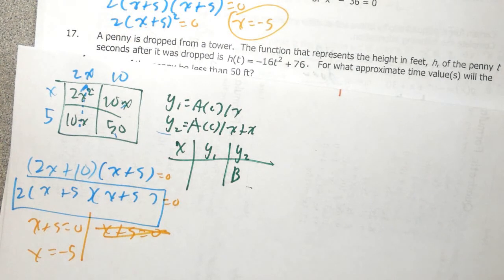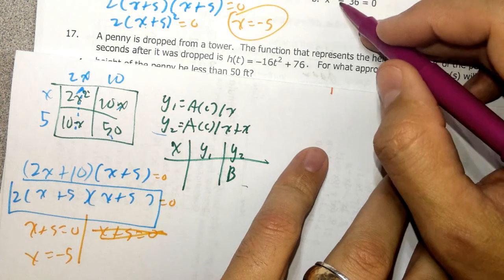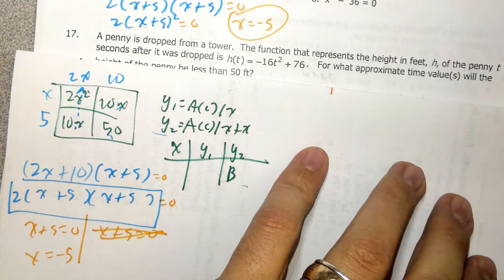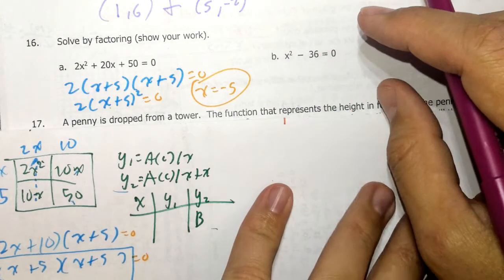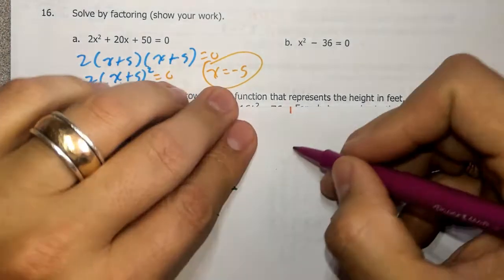Next one is not as long. It's actually a difference of squares. You can do it by difference of squares just by looking at it, take the square root of both of them, since it's minus in here. It'll be x plus 6 and x minus 6. Oh, can you see that? X plus 6 and x minus 6. If you don't remember that, just go ahead and do the box method.